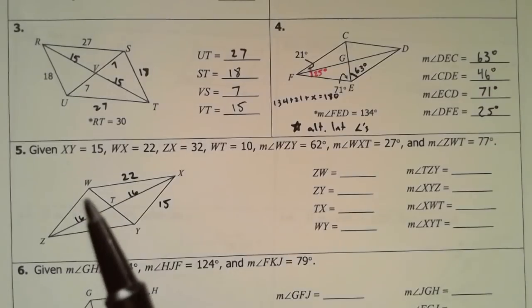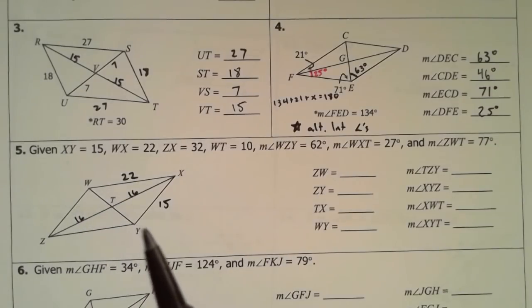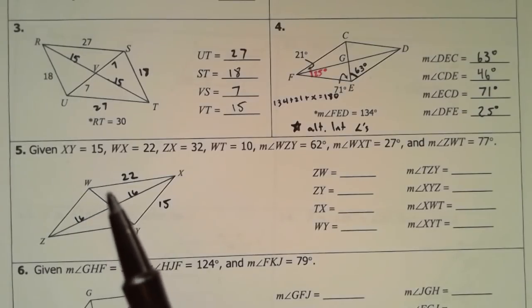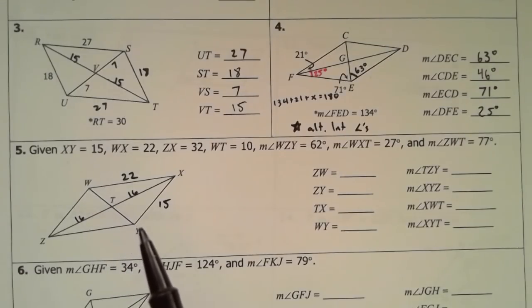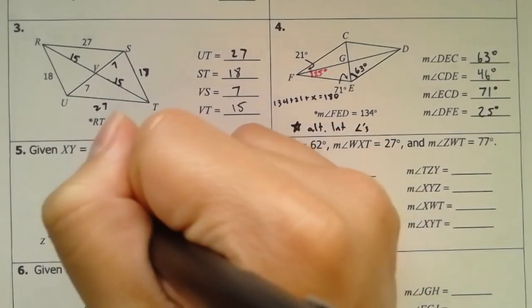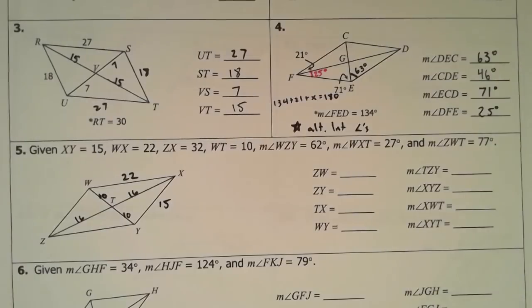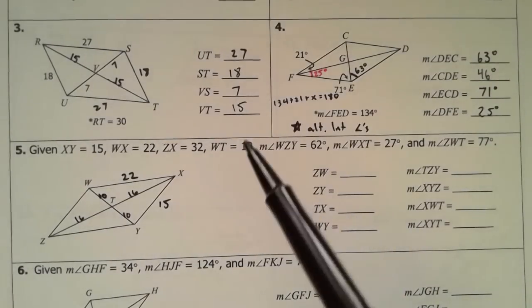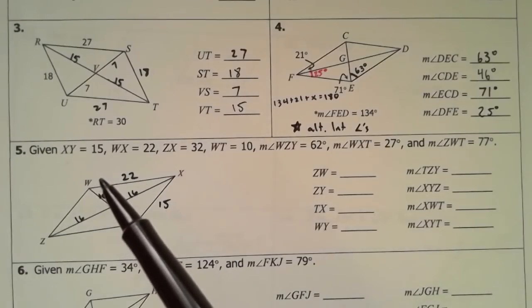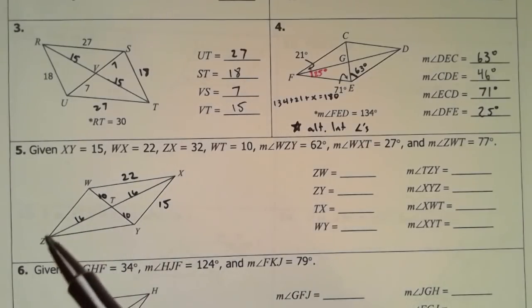WT is the other diagonal, it's 10. No, sorry, WT is this right here, this smaller portion of the segment here. It's 10. It's half of the diagonal WY, and we know that they are bisected, so they are both the same. So that side's 10, that side is also 10. Angle WZY, here's WZY, so it's the entire thing here, is 62 degrees.